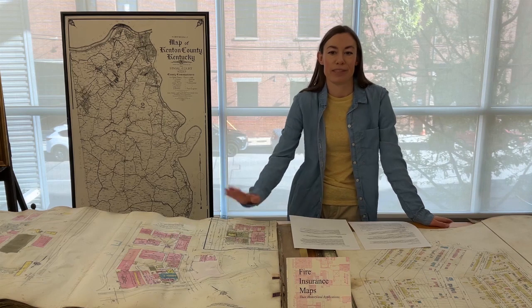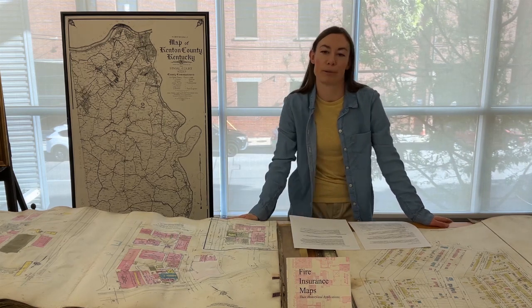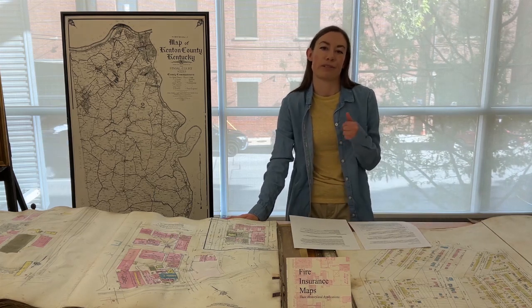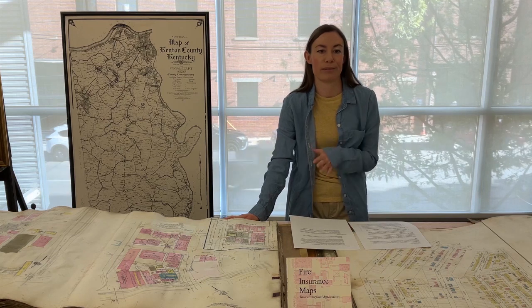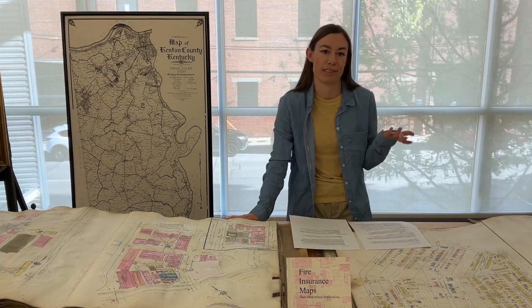So if you come in, you've seen these maps, you've probably seen a small case over there in front of the ref desk. That's going to be our topographical map collection. And if you've been online, we also have a small online collection of maps as well. So I'm going to give a little bit of an overview of what we have in our collections here and how you can access that.